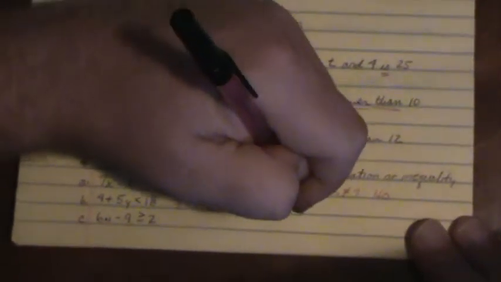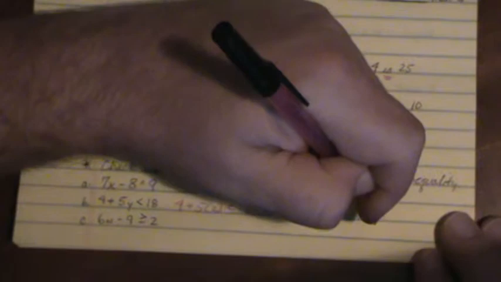The next one, 4 plus 5y is less than 18. So we'll say 4 plus 5, y being 2, is less than 18. Well, what we do, we have now 4 plus 5 times 2, which is 10, is less than 18. So therefore, we have 14 is less than 18. That is a true statement, so yes, 2 would work in that particular problem.